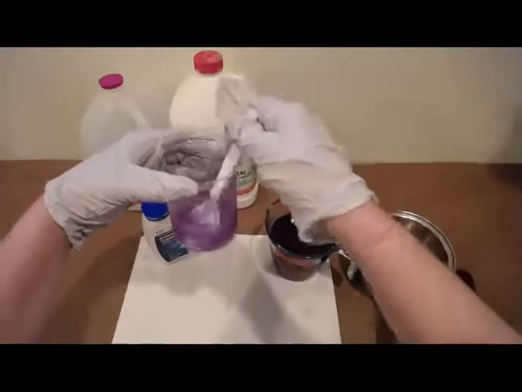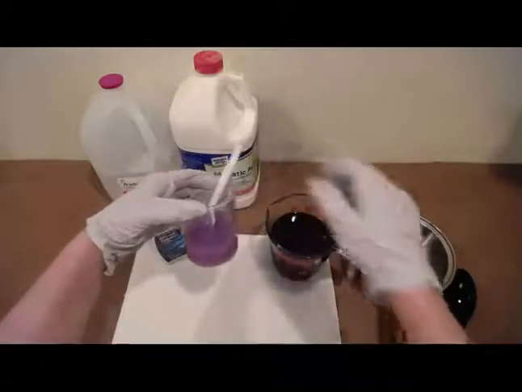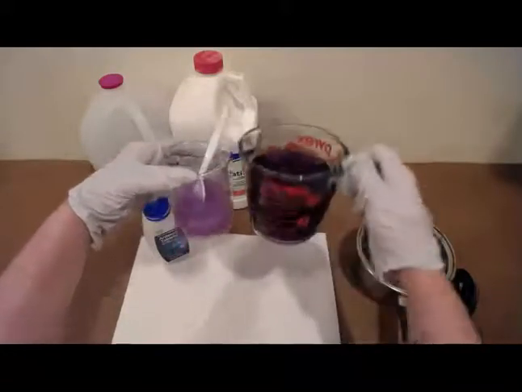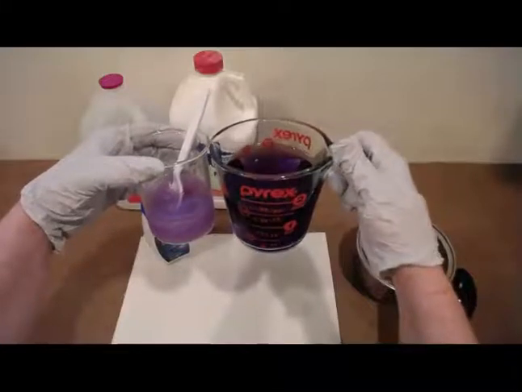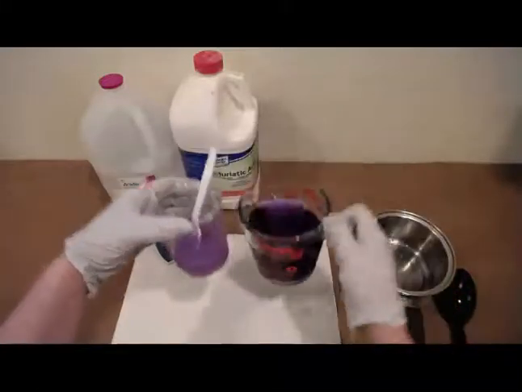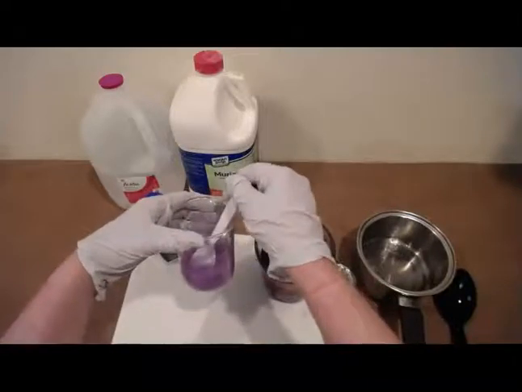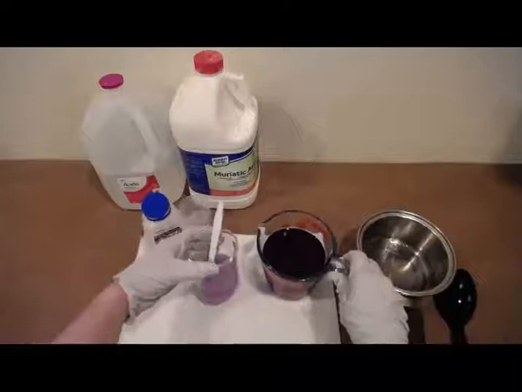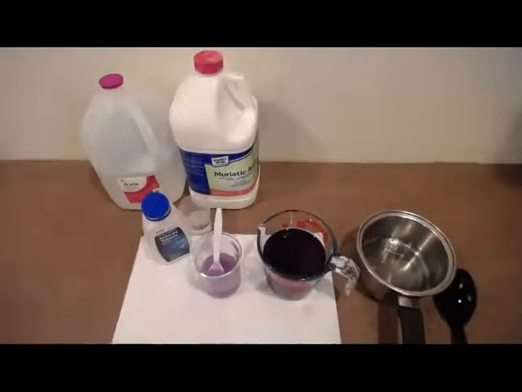But we are back to that purple color, although again it's milky, showing that we have now neutralized that solution. We become back to that more purple neutral color, indicating a neutral pH. So our antacid worked. We have gotten rid of the acid that was in our stomach there.